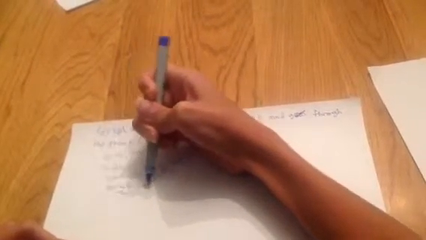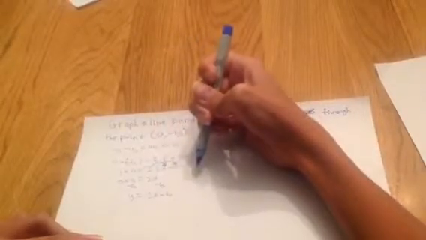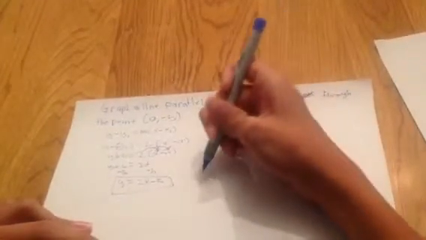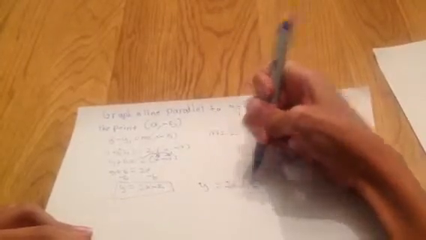Then we would just want to minus 5 from both sides to get that y isolated. So it would be y equals 2x minus 5. And we have our second equation in slope-intercept form to compare it to our other equation, y equals 2x plus 1.